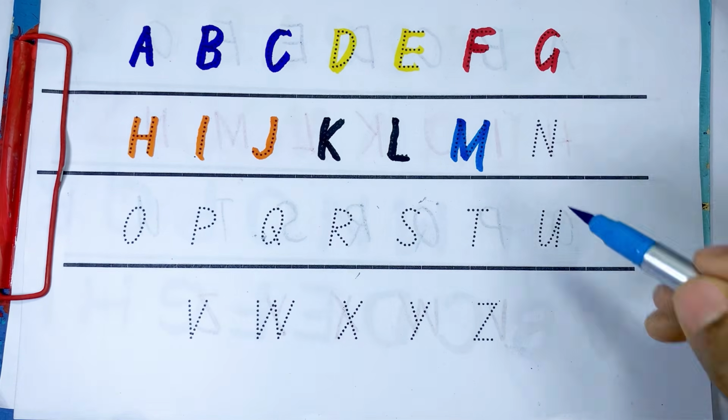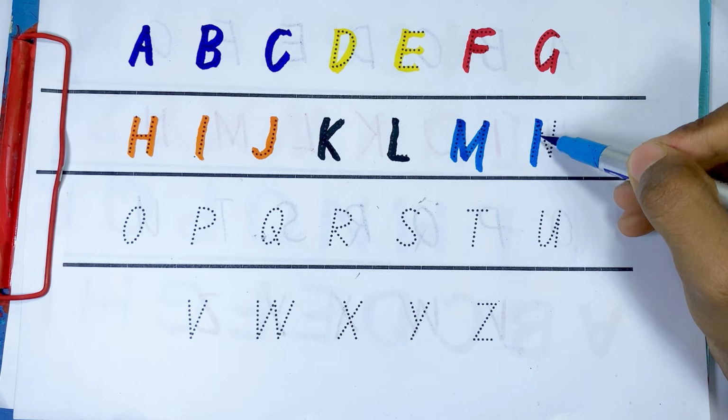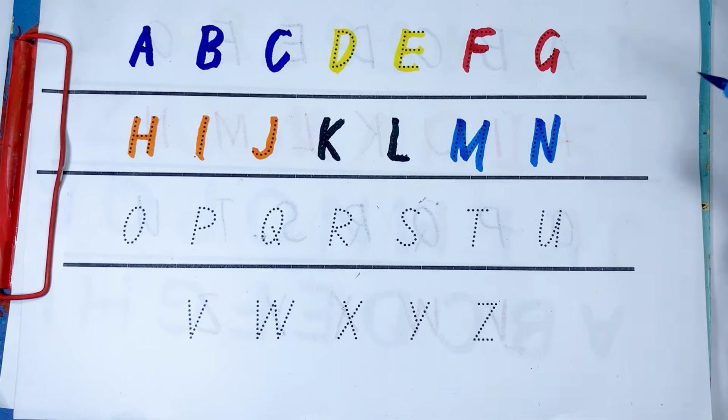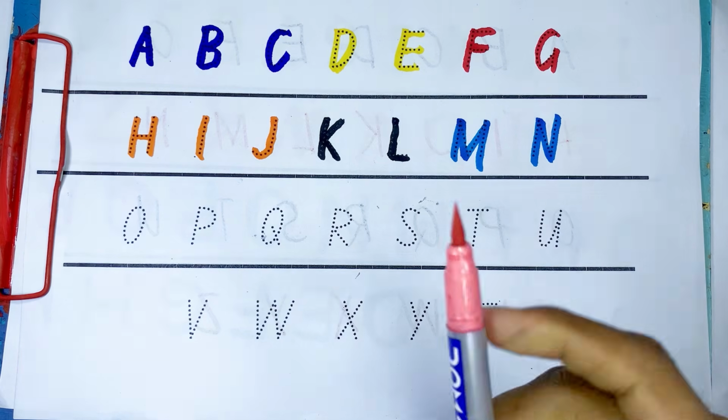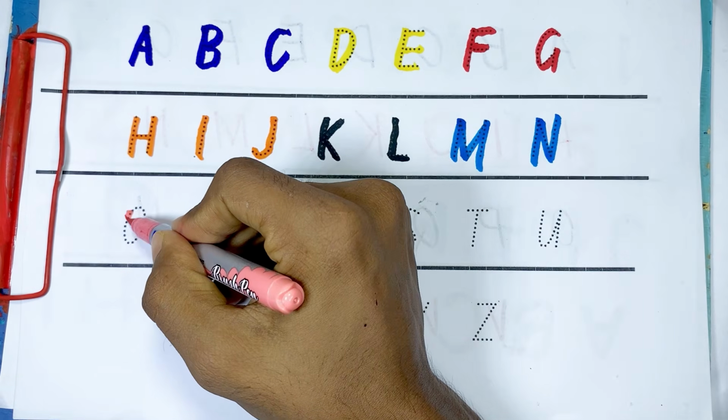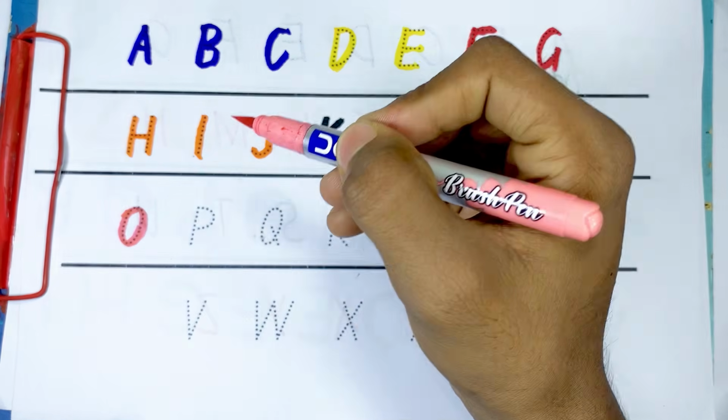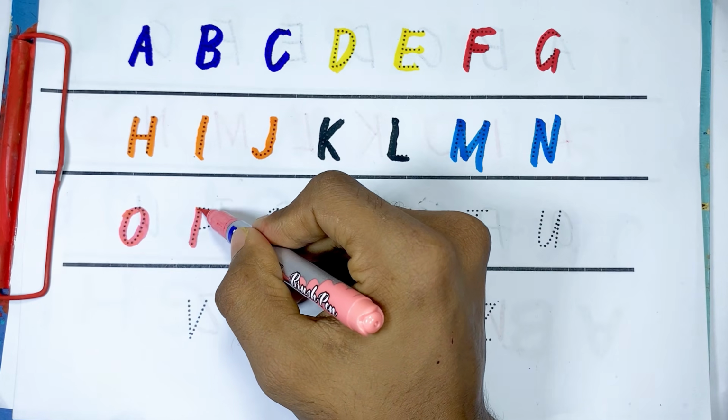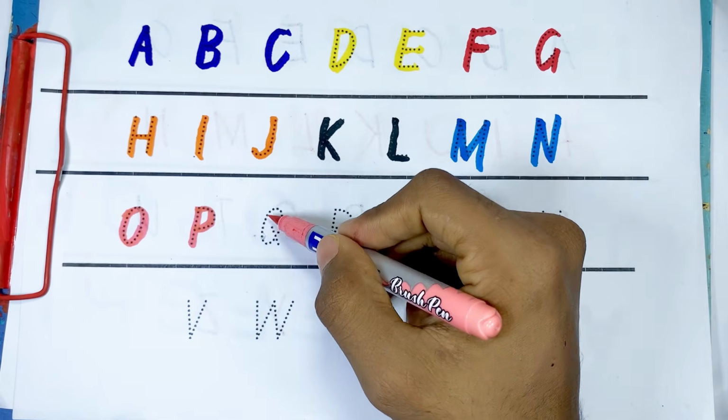M for moon. N for nose. Kids, now you draw O and use light pink color. O for orange. P for parrot.